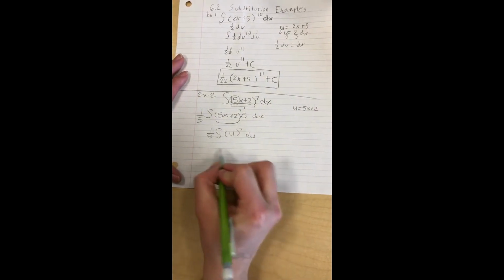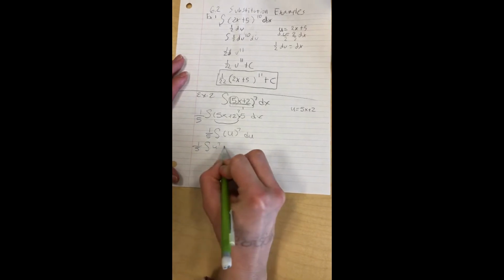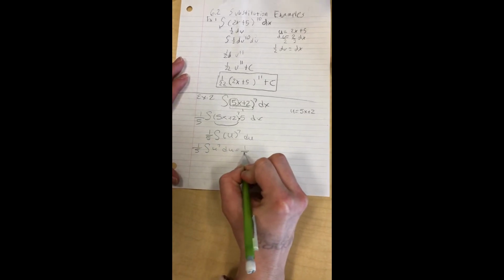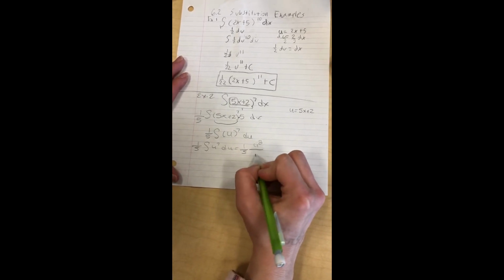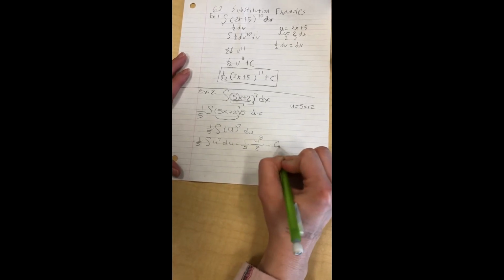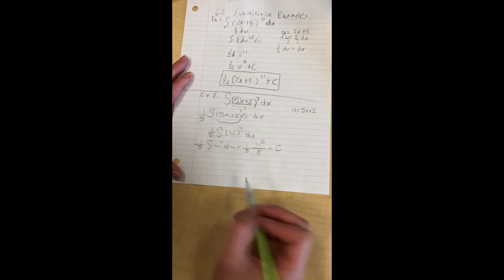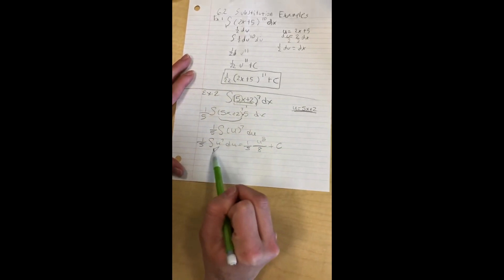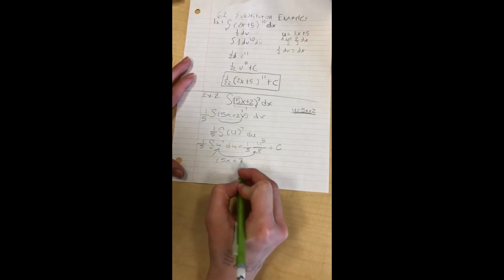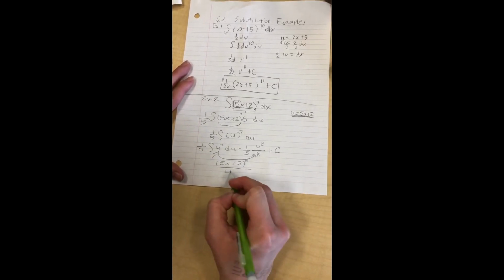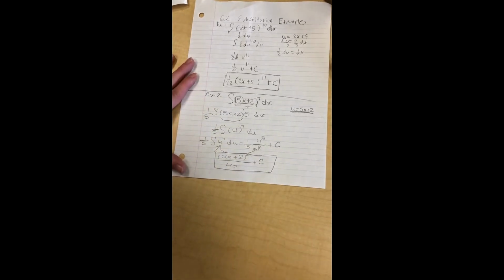And then lastly, we're going to integrate. So it's going to be 1/5 times the integral of u to the 7th du, which equals 1/5 times u to the 8th over 8 plus c, because this is the power rule, so we're adding 1. Always got to remember our c. Now we're going to substitute this u back in, so it's going to be (5x plus 2) to the 8th over 40 plus c. And that's how you do it.